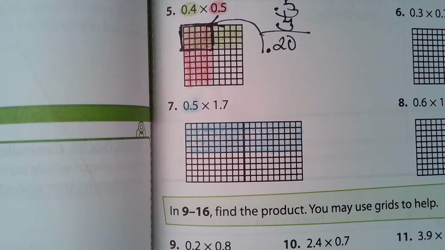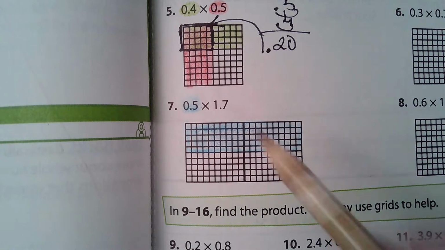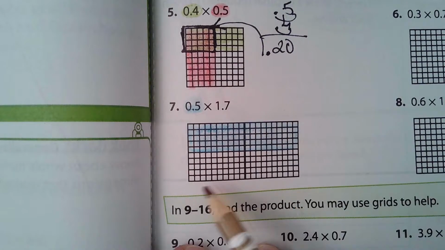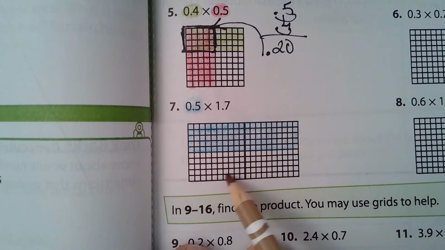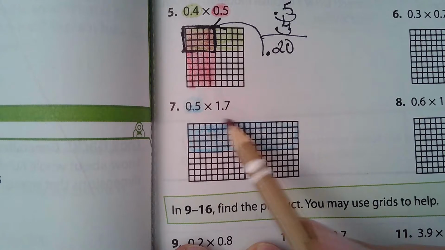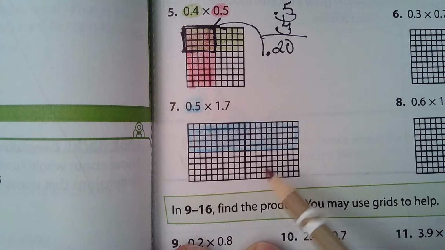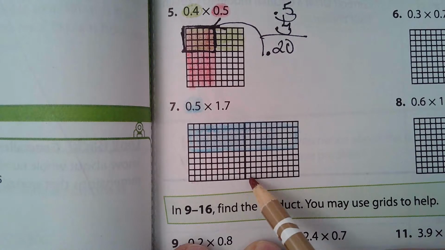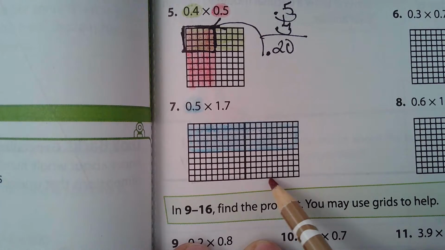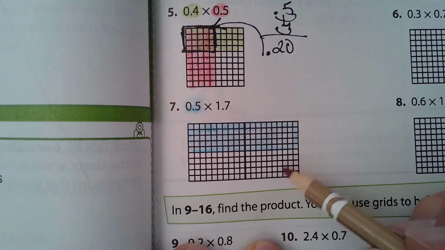And then 1.7. So here's 1. This whole thing is 1 right here, 100 squares. And then 0.7. So 1, 2, 3, 4, 5, 6, 7. So it'd be right to here, looks like.